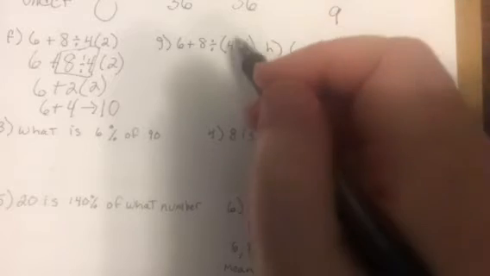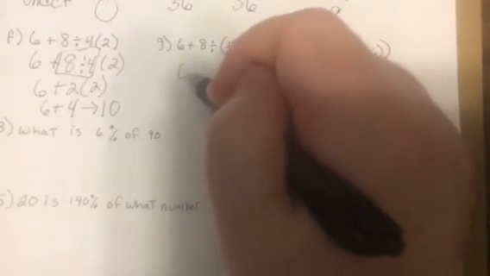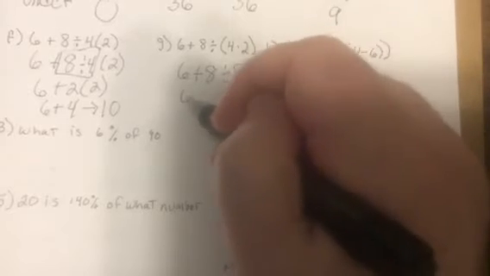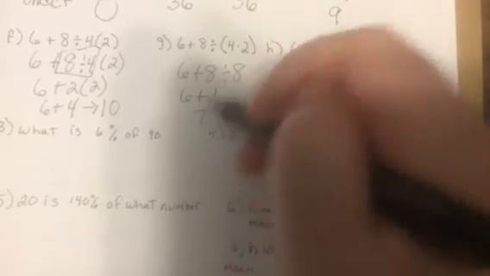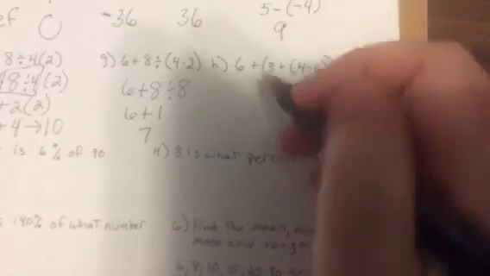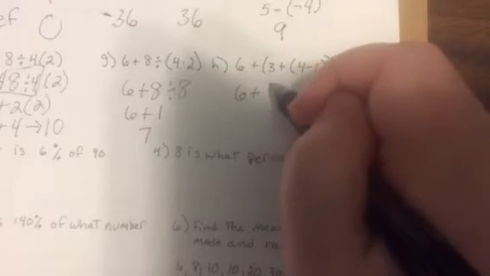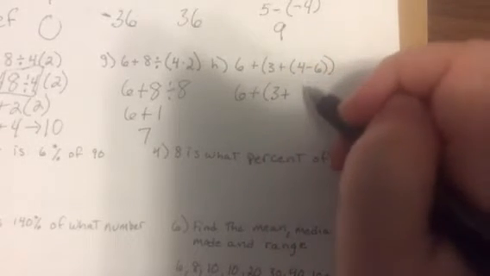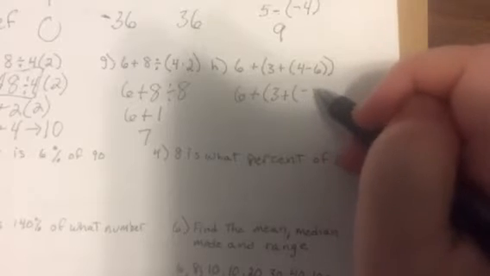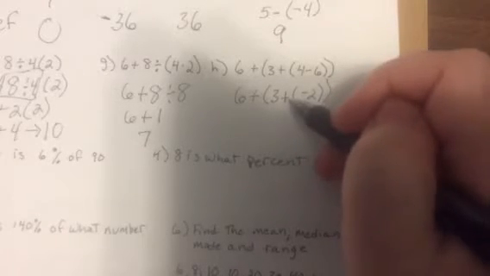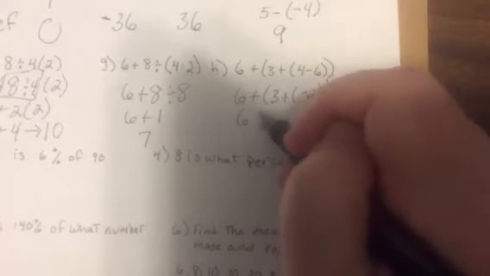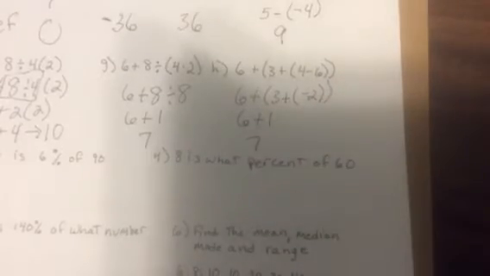This one, it groups around the 4 and 2, so it's 6 plus 8 divided by 8. So it's 6 plus 1, which is 7. 6 plus, we got to do this by groupings. 4 minus 6 is negative 2. 3 plus negative 2 is 1. So it's 7. So now we got some percent problems.